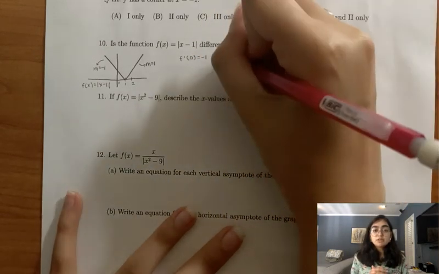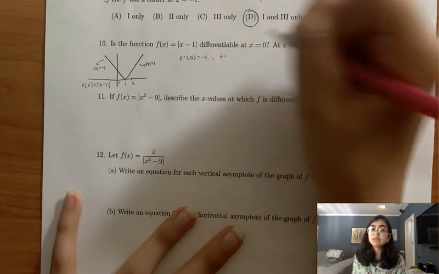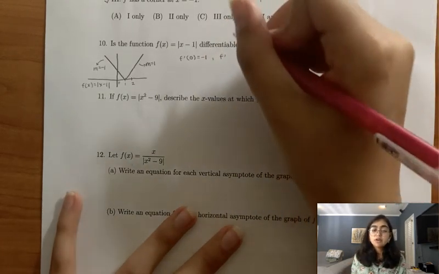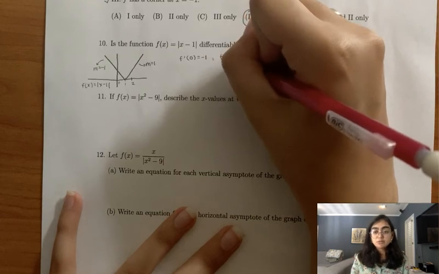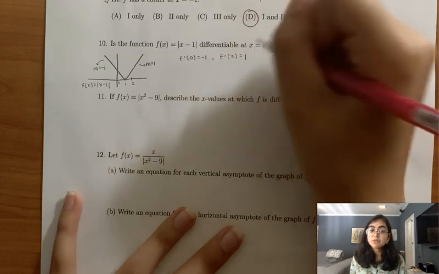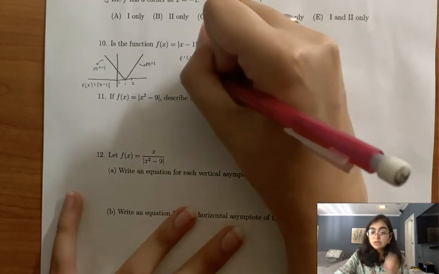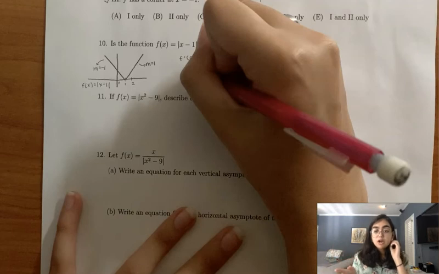Now, if we look at x equals 2, we'll see that that's on the m equals 1 portion of the graph, the portion of the graph where the slope is equal to 1. So the derivative of 2 in this case would be equal to 1. And again, since you can take the slope of the function at that point, it is differentiable at that point.